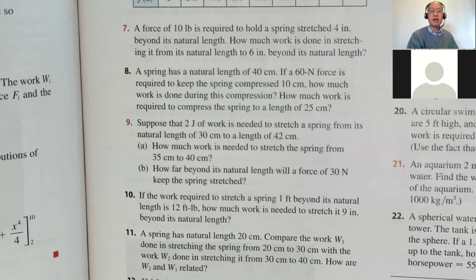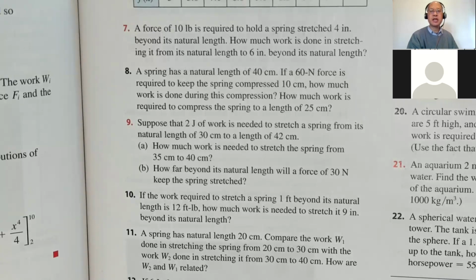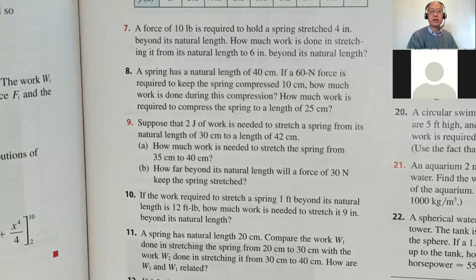7. A force of 10 pounds is required to hold a spring stretched 4 inches beyond its natural length. How much work is done in stretching it from its natural length to 6 inches beyond its natural length? Question number 7 there.